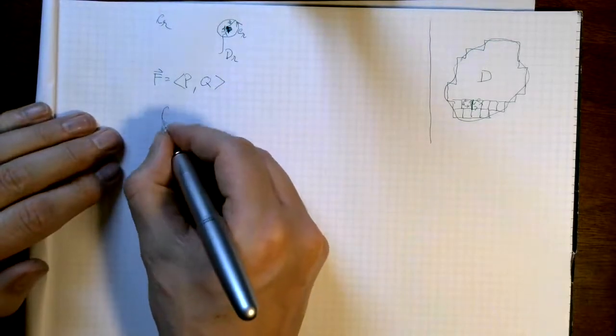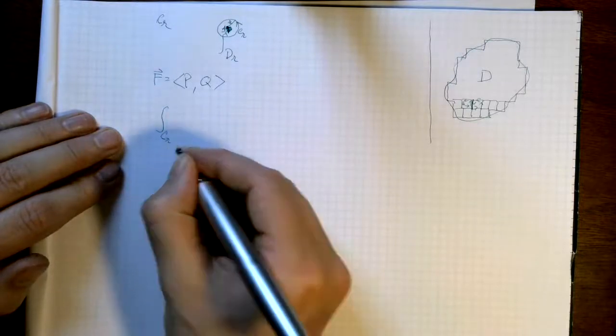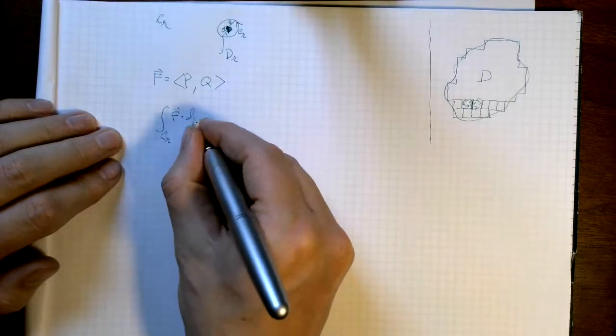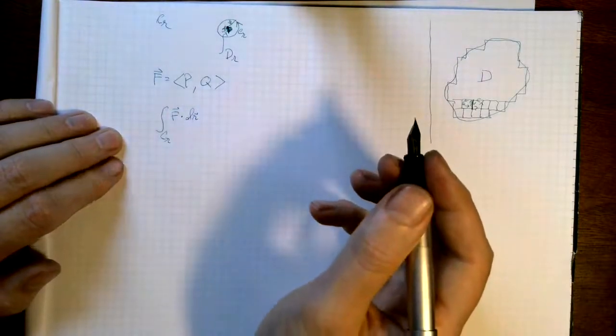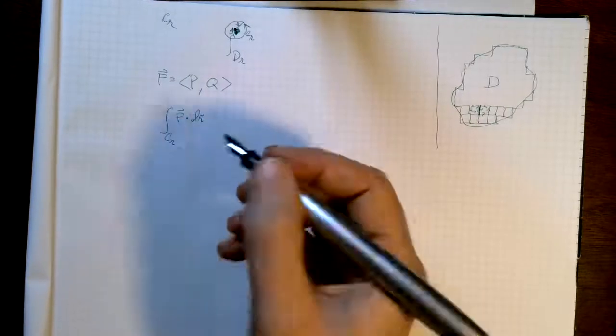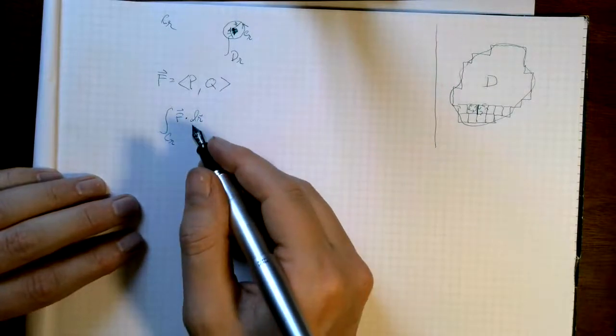Now, if we look at the circulation integral around this little circle C_r of F dr, or ds, however you write it, this is the integral of P dx plus Q dy, right?